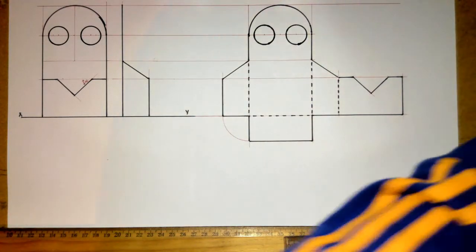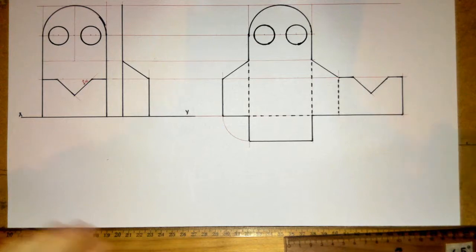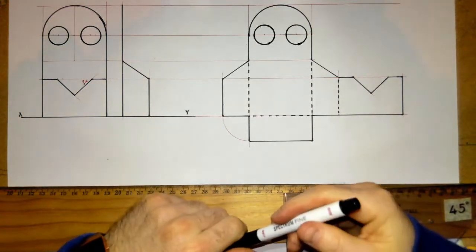Right folks, that is the development question there on the brochure holder completed.